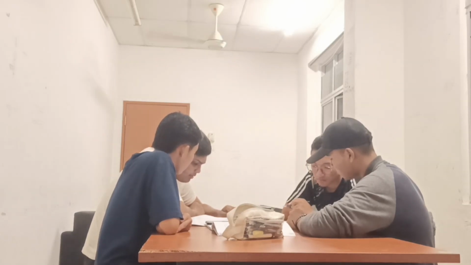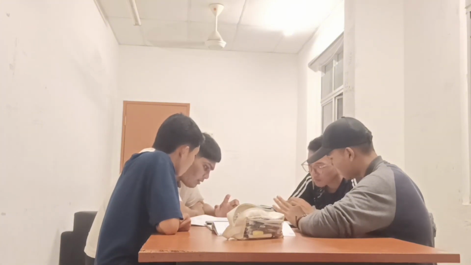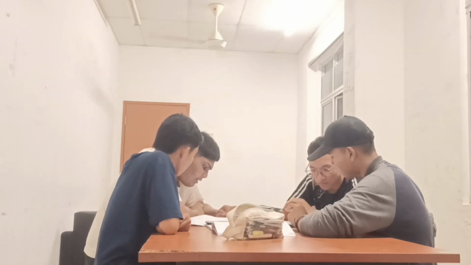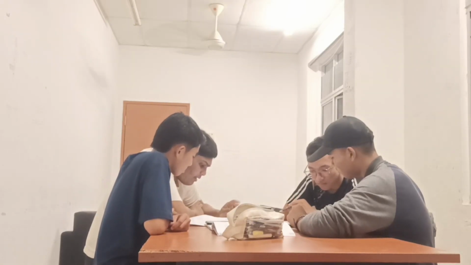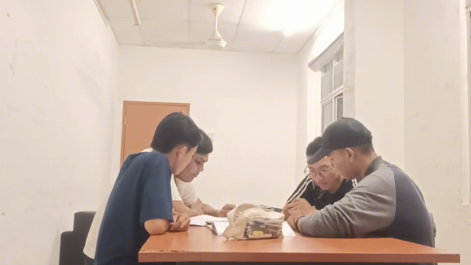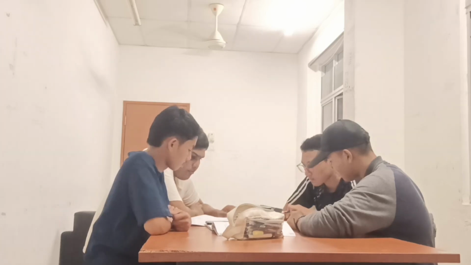The second one is in quadrant 3, where theta equals 180 degrees plus alpha, which is 180 plus 90 degrees, equal to 270 degrees. So that's all for question 1.